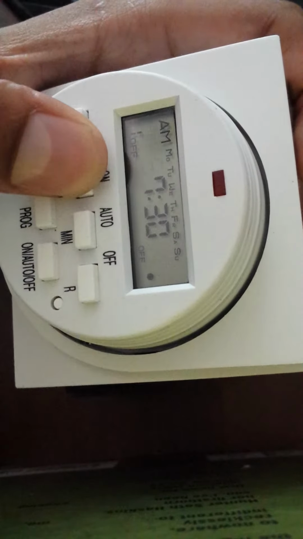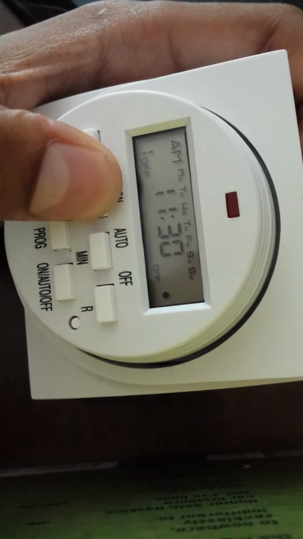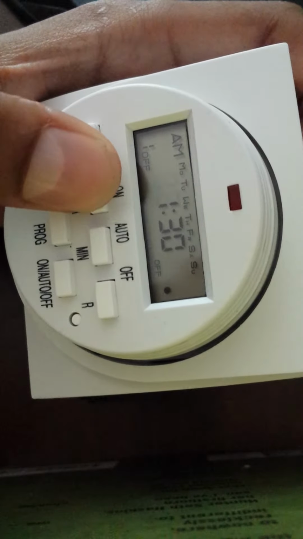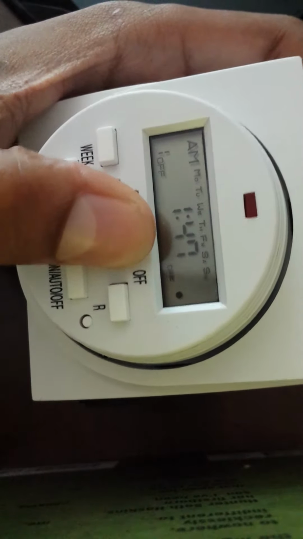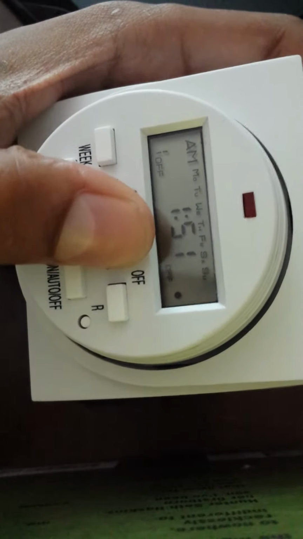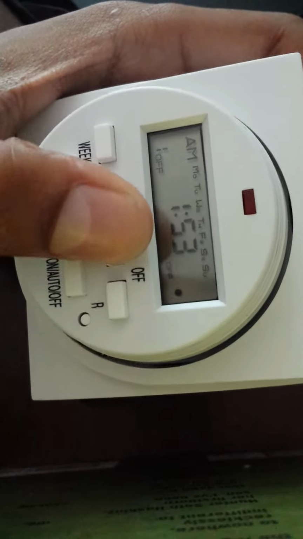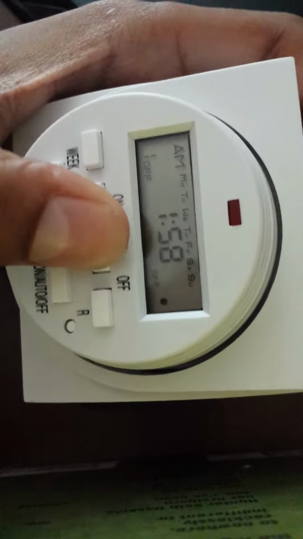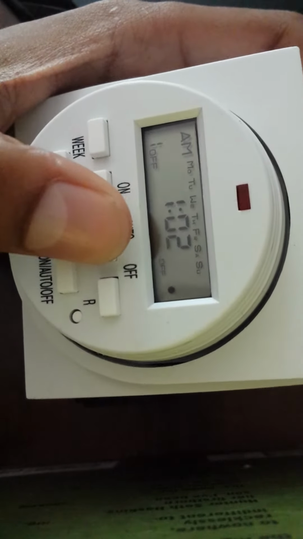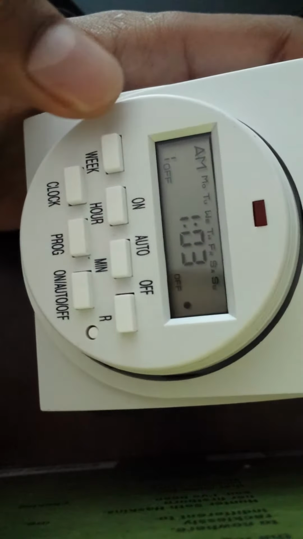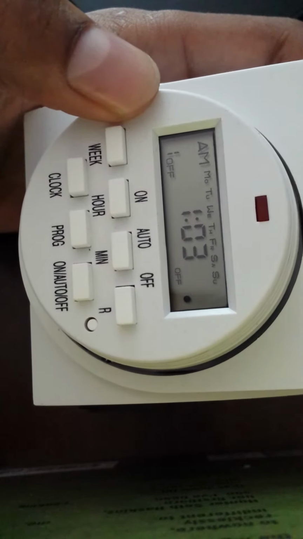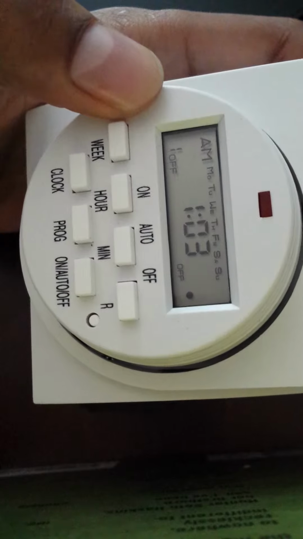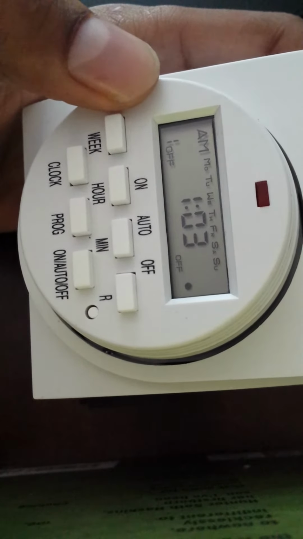Set the hour. And set the minute to 3 minutes. So now you've successfully set one program to run 7 days of the week from 1 a.m. to 1:03 a.m.